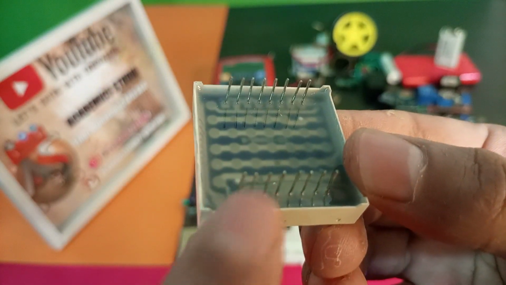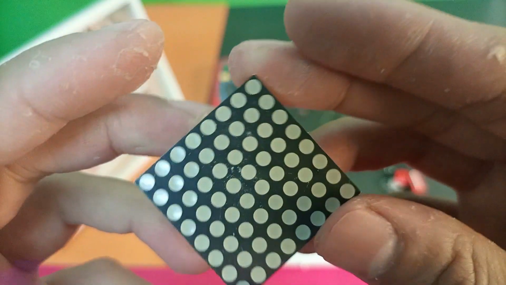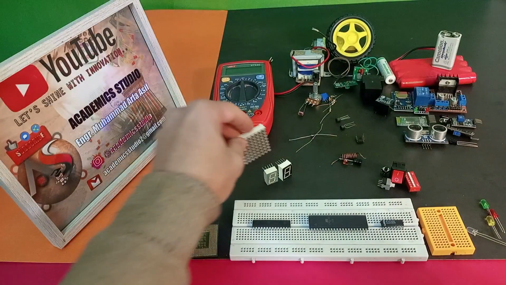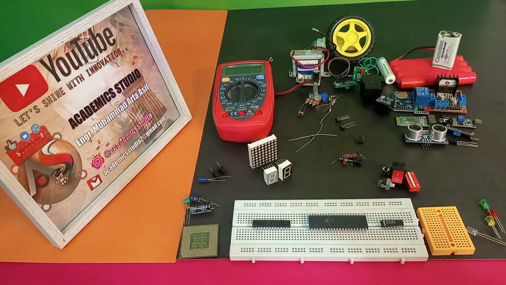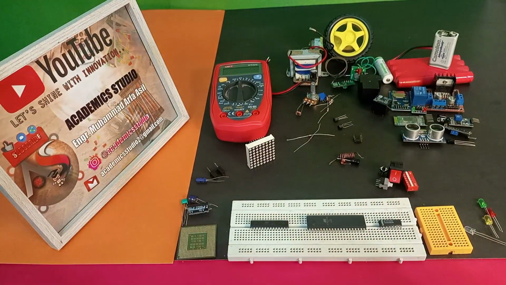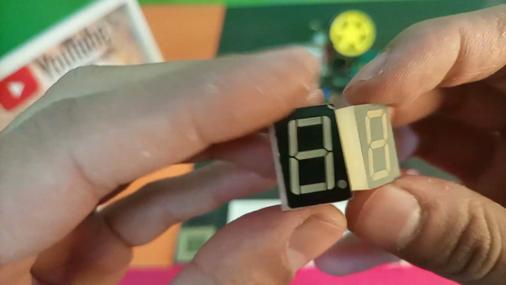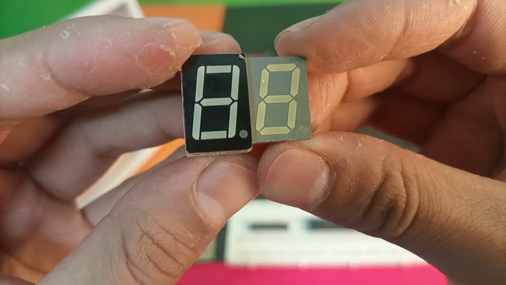If you want to check the row and column pattern, we can simply take a multimeter, turn the dial to continuity, and connect one pin to the positive lead of the multimeter and another pin to the negative lead. Repeat this process to identify the arrangement of LEDs connected inside. Same is the case here, it is pretty much a copy of the LED matrix, but the difference is its body and shape.